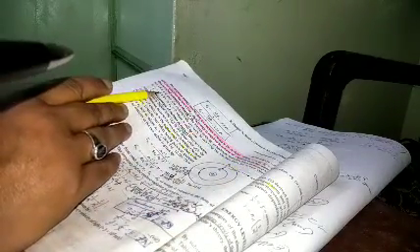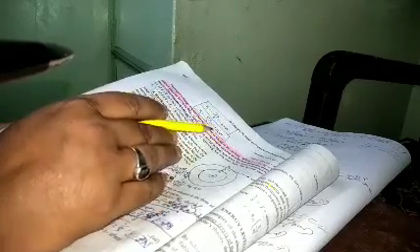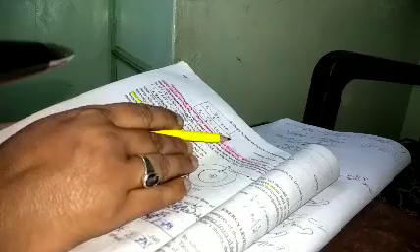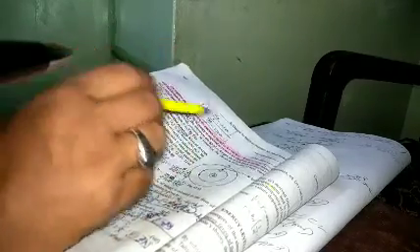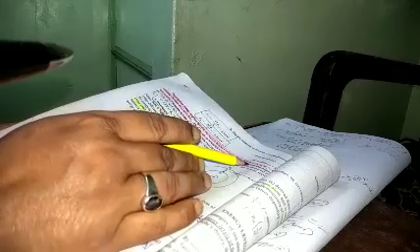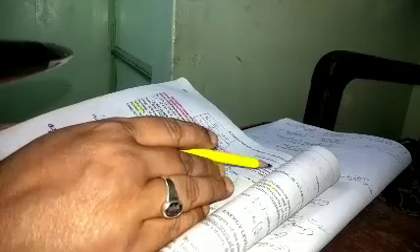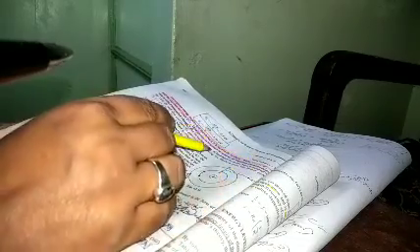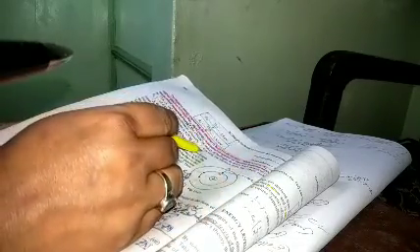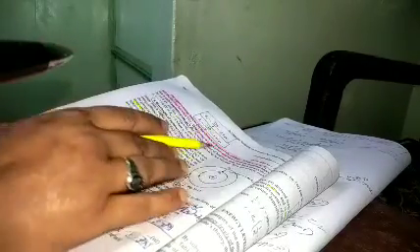The first one will be minus 13.6, the second minus 3.4, the third minus 1.51 electron volt. When n goes to infinity, the energy is 0, which means the electron is free. So this much is the total energy of the electron in the nth orbit, and for the hydrogen atom also you have to find it. So this is your answer.